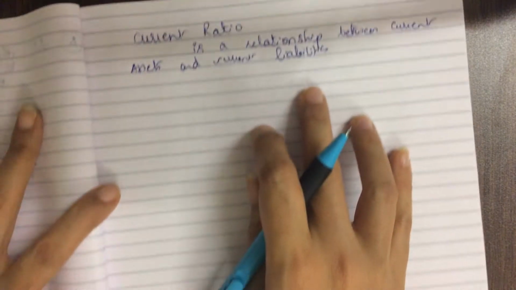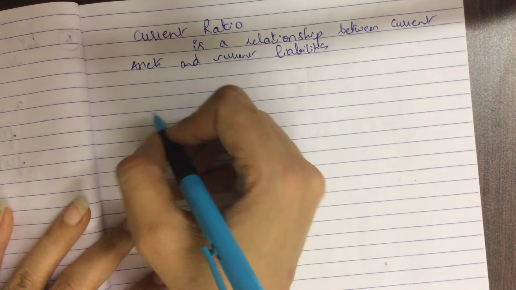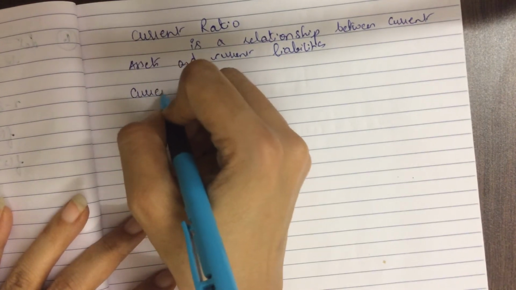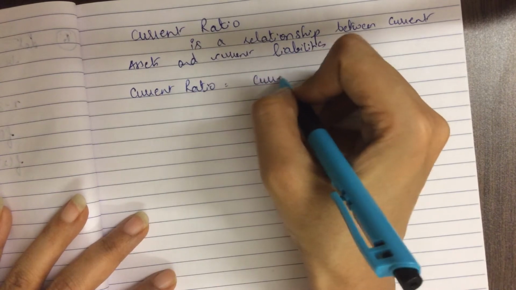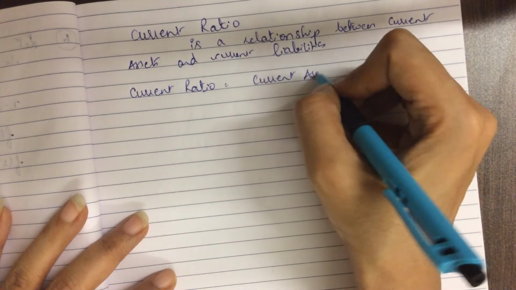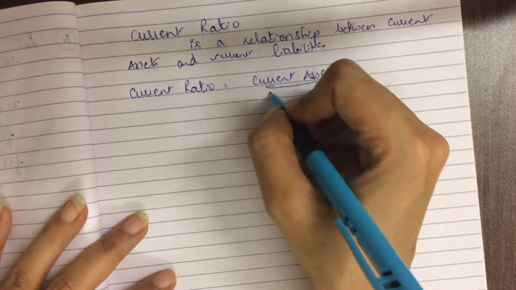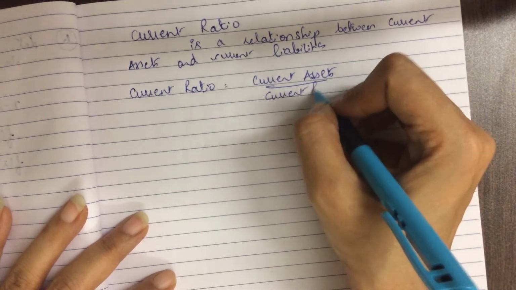Let's see the formula of the current ratio. Current ratio is equal to current assets upon current liabilities.